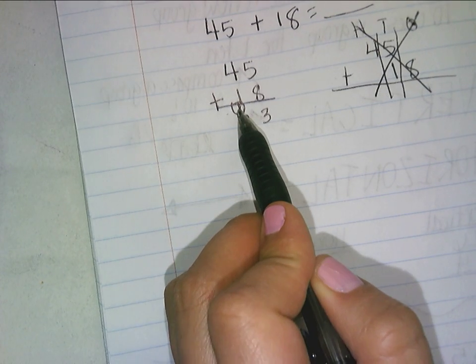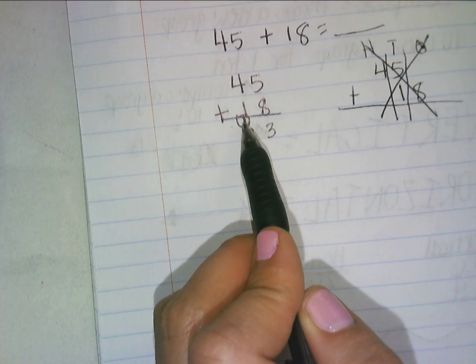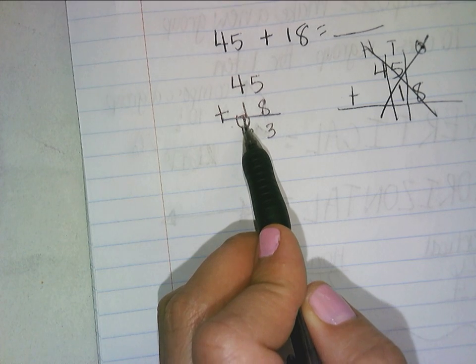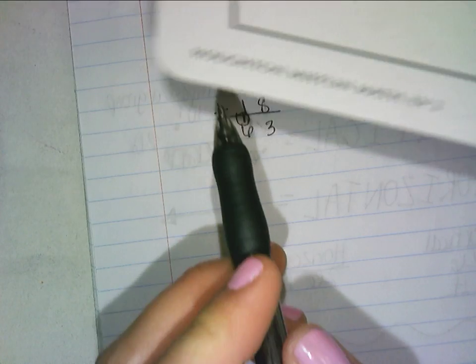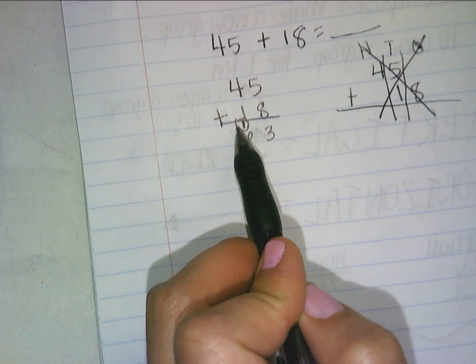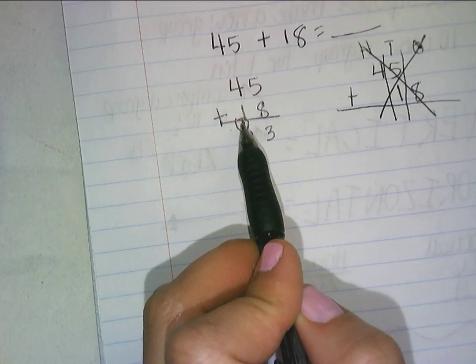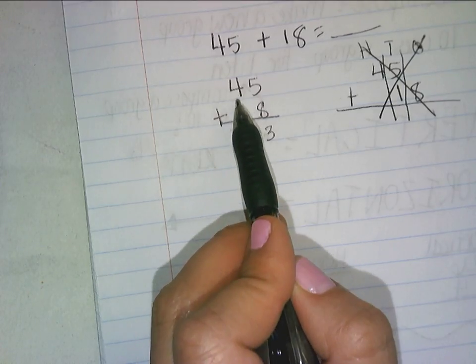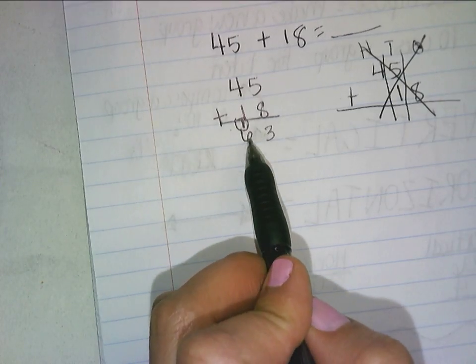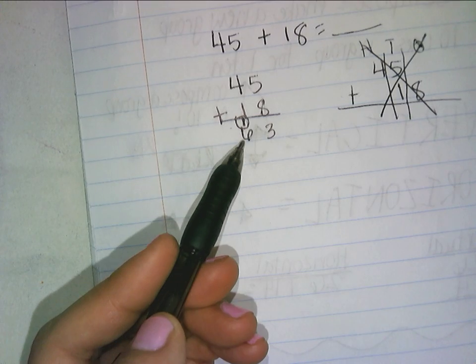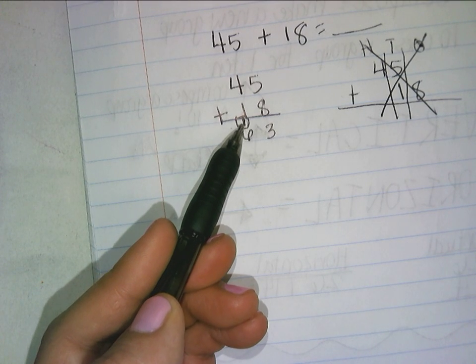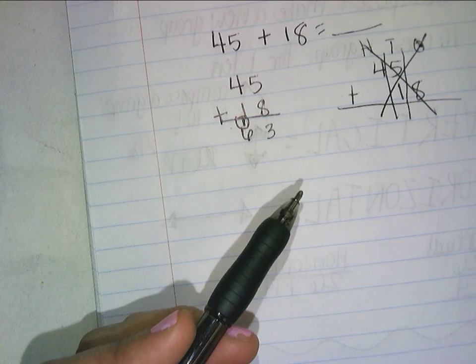and on your equation. A lot of people I've seen before forget to regroup. So once you regroup on your work mat, be sure to show it on your equation. Because if you don't show it right away, you might forget. And then it'd be 4 plus 1 equals 5, which that's not the answer. It's 6 tens, not 5 tens. So make sure you put that group of 1 and you circle it to show that you regrouped it.